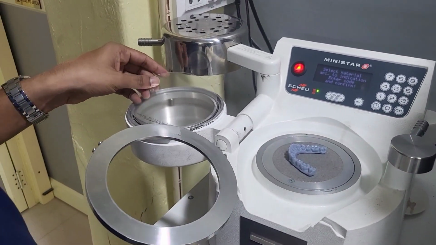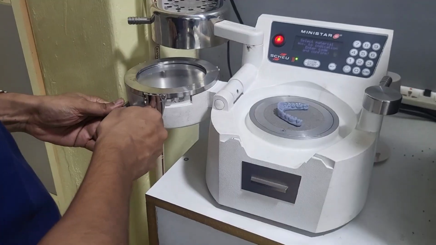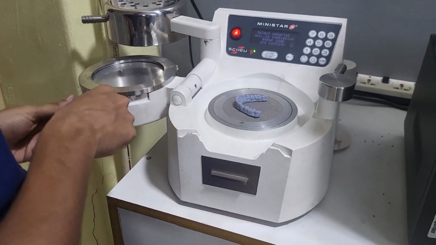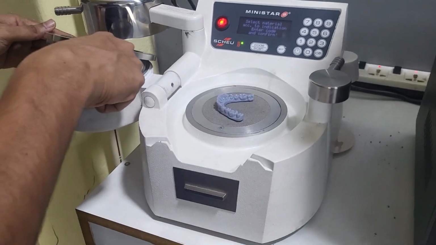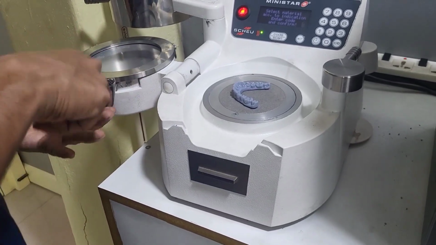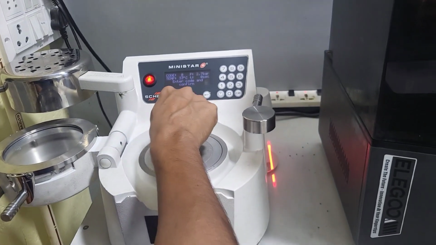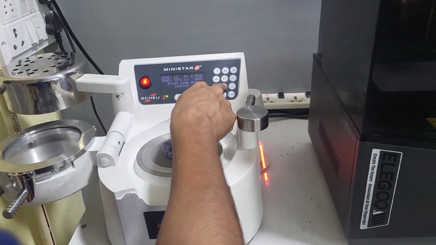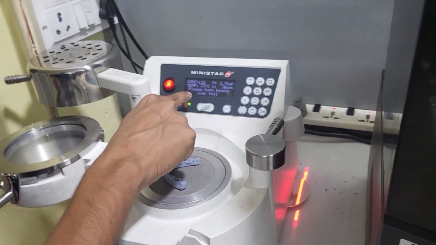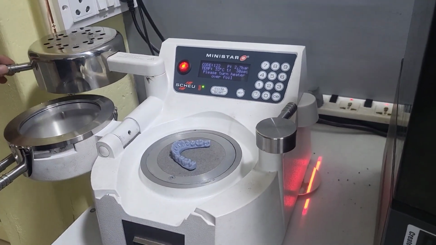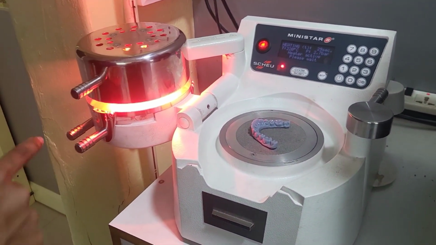We have to remove the cap and place the sheet over there, and then load the cap back and tighten it. After loading, we have to enter the time and temperature in the machine, or we have to enter the code. If we are using this Mini Star machine, we are entering the code over here. It is the 126 code, and you can see the instruction: please turn the heater over the foil. We are turning on the heater and the machine will start heating up.